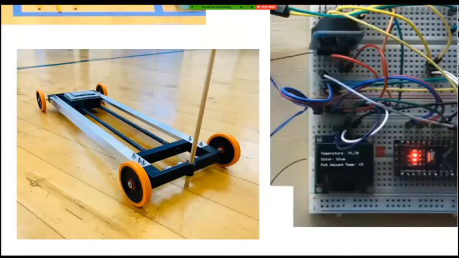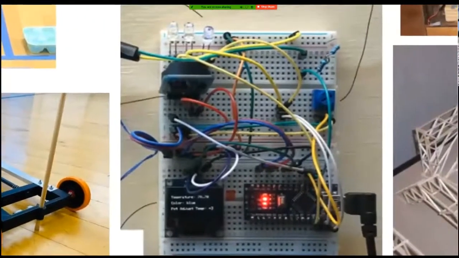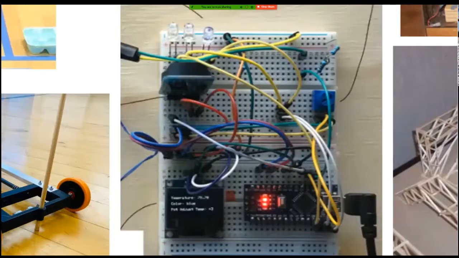Right, that might not seem exciting. Oh, this might look more fancy. This is an Arduino project. You have a bunch of wires and LEDs, some computer stuff, maybe sensors.